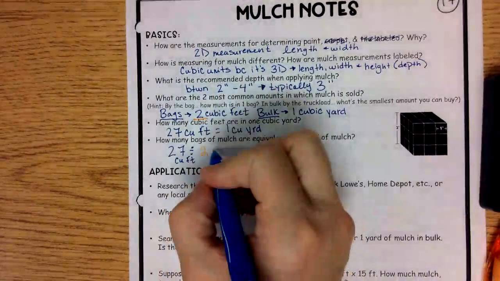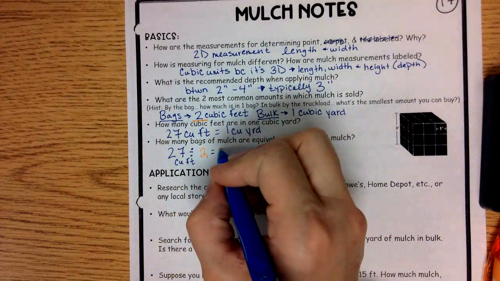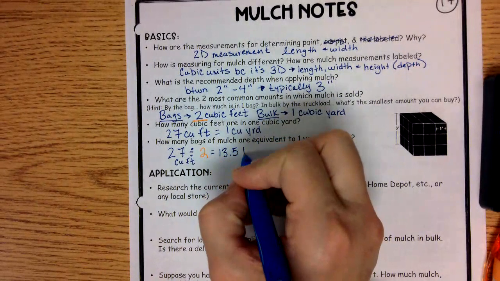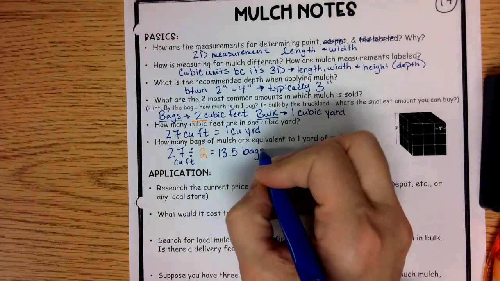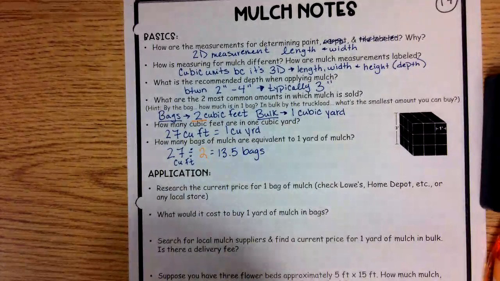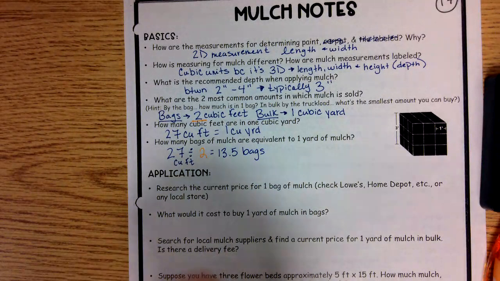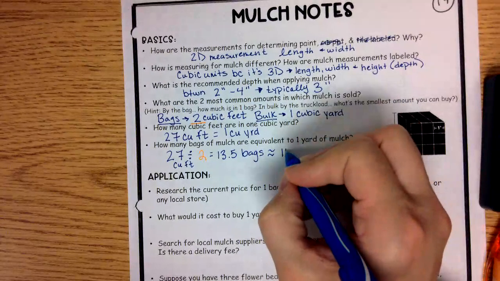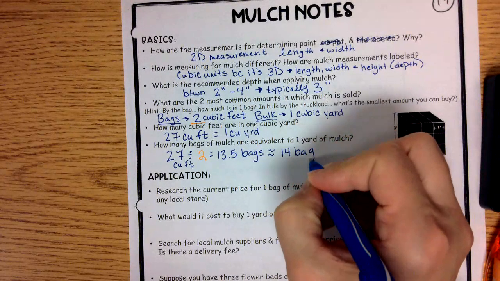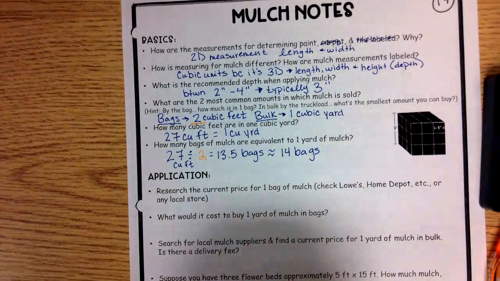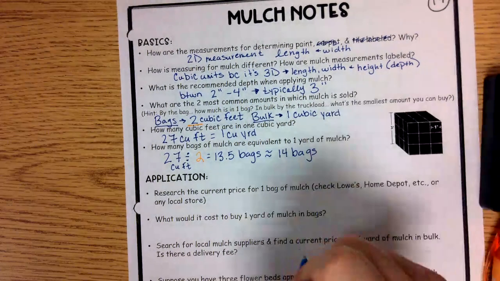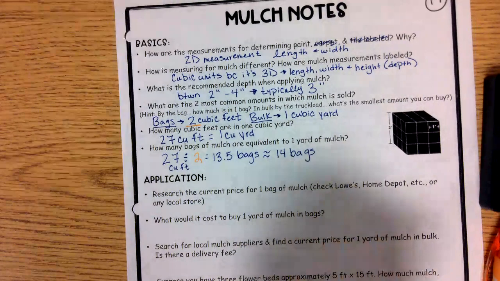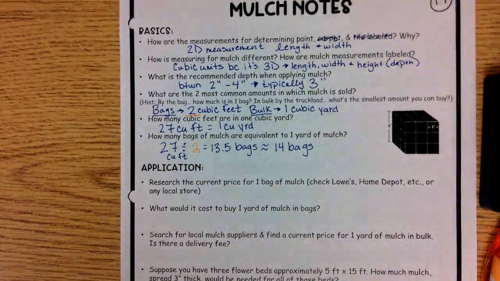So then we are going to get 13.5 bags, which you can't go to Home Depot or Lowe's and ask for 13.5 bags of mulch. And 13 is not enough, so you can always use a little bit extra. So that's going to round up to 14 bags. Okay? 14 bags of mulch equals 1 yard of mulch. All right, so know these basics.